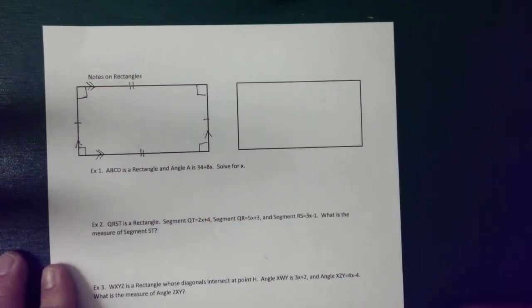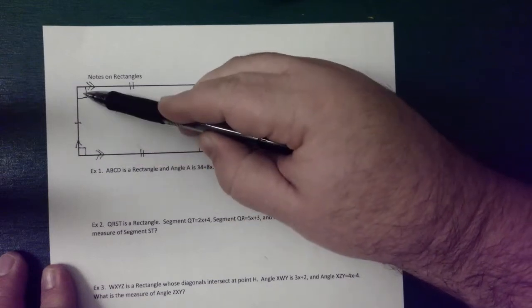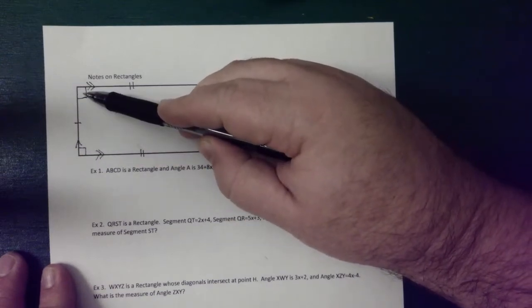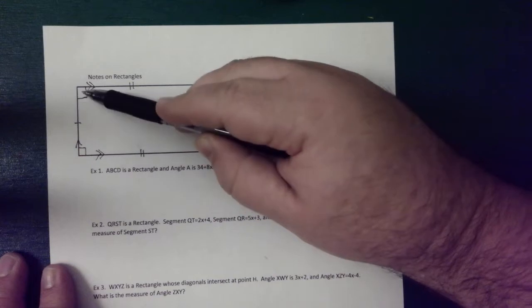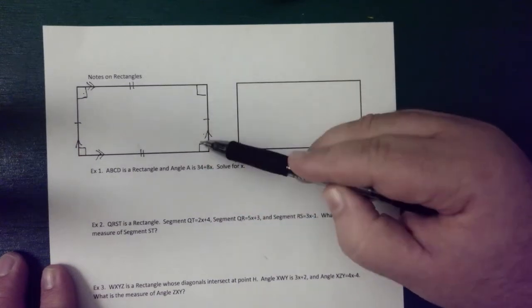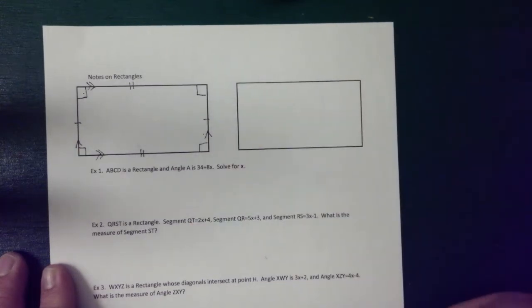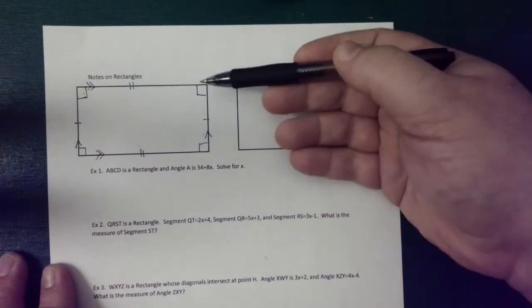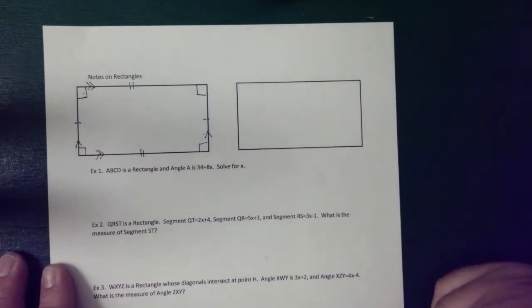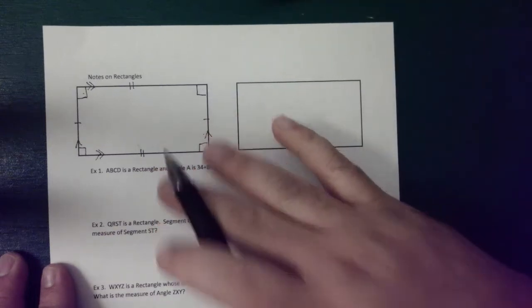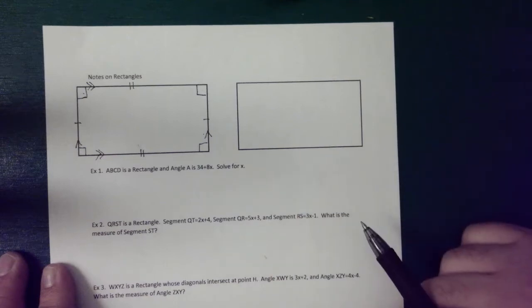Now, this angle plus this angle is still supplementary, just like on a parallelogram. It's 180. These two make 180, these two make 180, because it's a parallelogram, but also because 90 plus 90 is 180. It's much easier to see on a rectangle than on a parallelogram. And that's kind of it for the outside, I do believe.